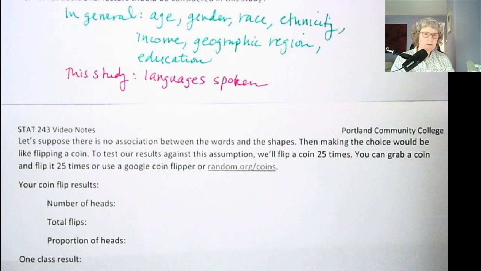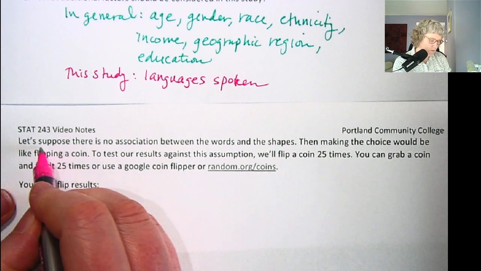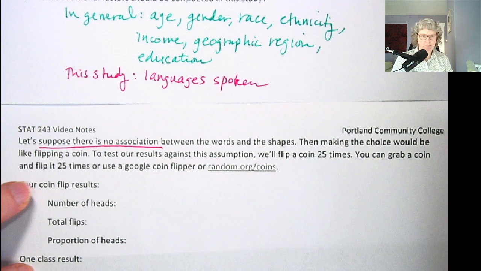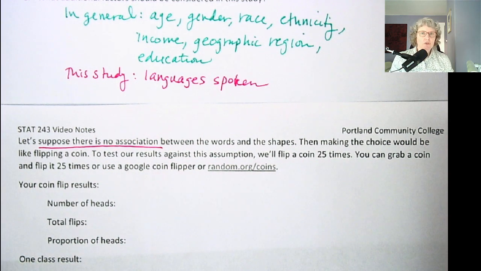Okay, so first let's suppose that there's no association between the words and shapes. That's kind of our default or baseline assumption. Later we'll call that the null hypothesis. But the baseline is there's no association, and we're looking to see if there's evidence that there is an association. So we're going to assume or suppose there is no association. So then making the choice of which word goes with which shape would be like flipping a coin.